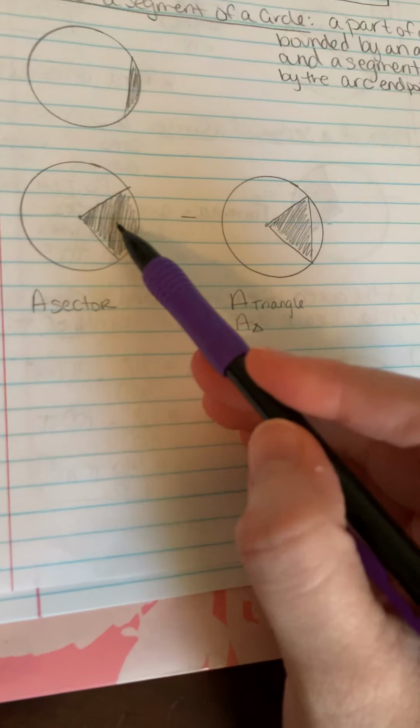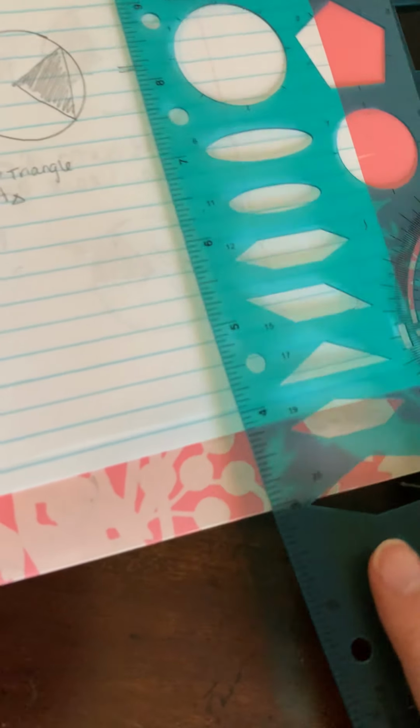And so you start with your sector, subtract that triangle, and that's how you're left with your segment.